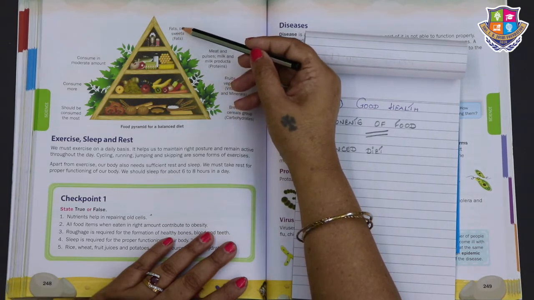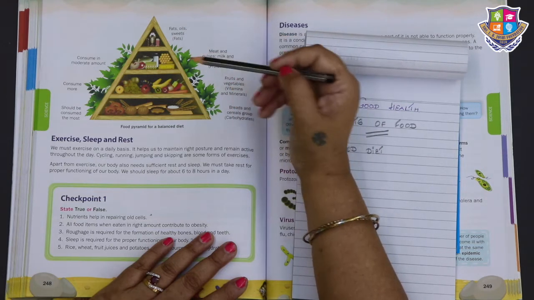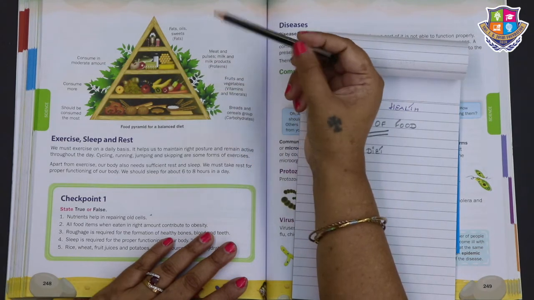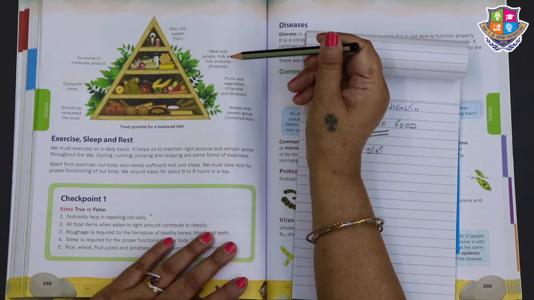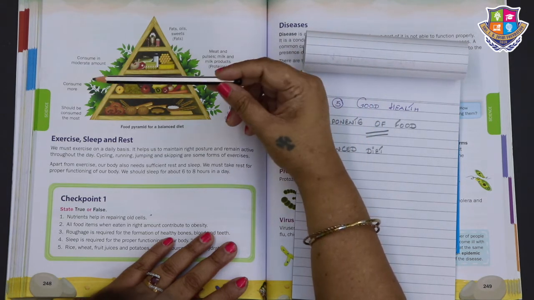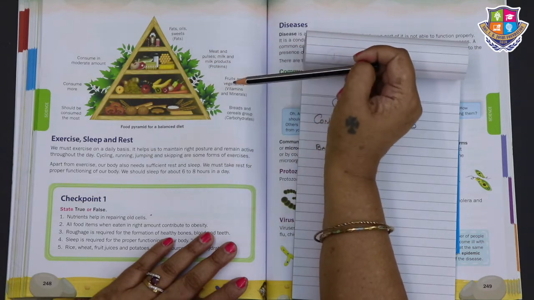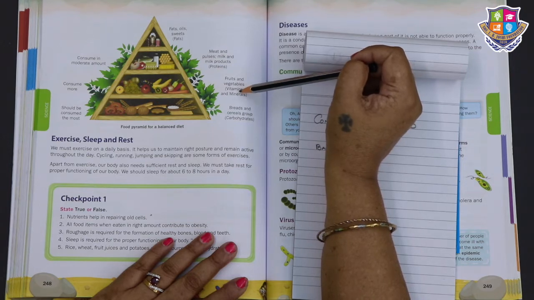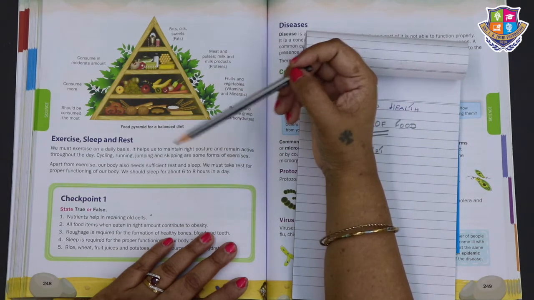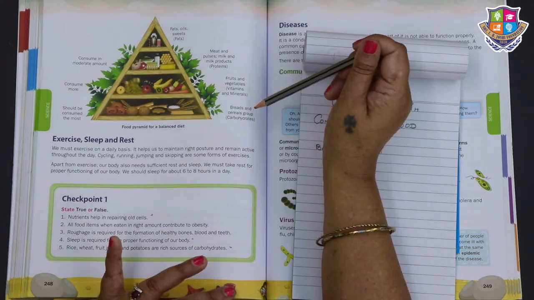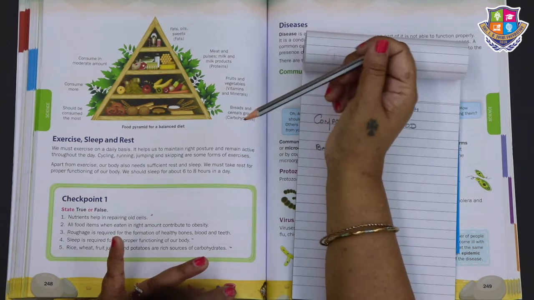These are to be consumed in little amount. That's the fats, the oils and the sweets. Then to be consumed in moderate amount is the meat and pulses, milk and milk products, as these are proteins. What should one consume more? Fruits and vegetables, as they have a lot of vitamins and minerals, and should be consumed the most. Breads and cereal groups, the carbohydrates.